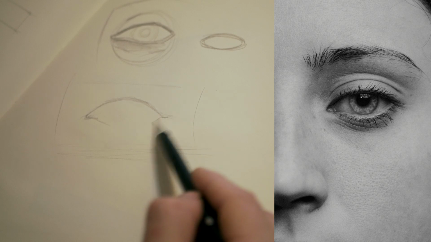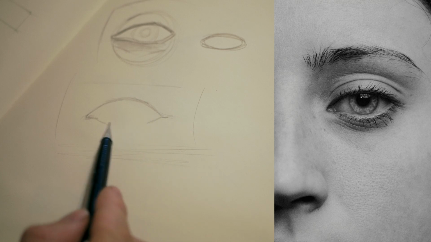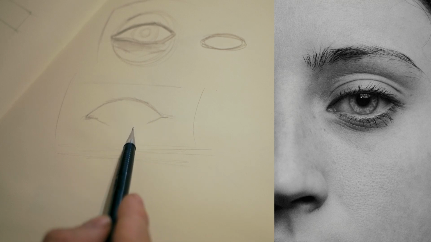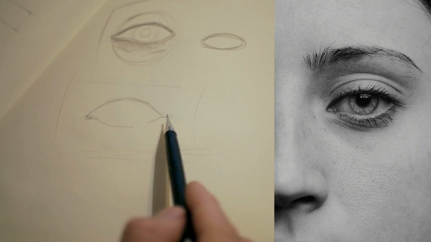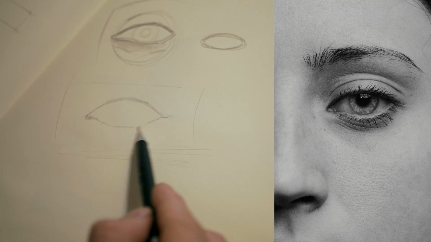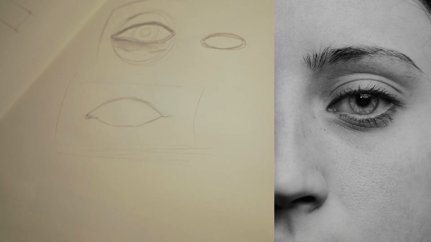So it's a little bit steeper. It kind of comes down to about this point is the low point, just here. And from there it kind of angles back up.